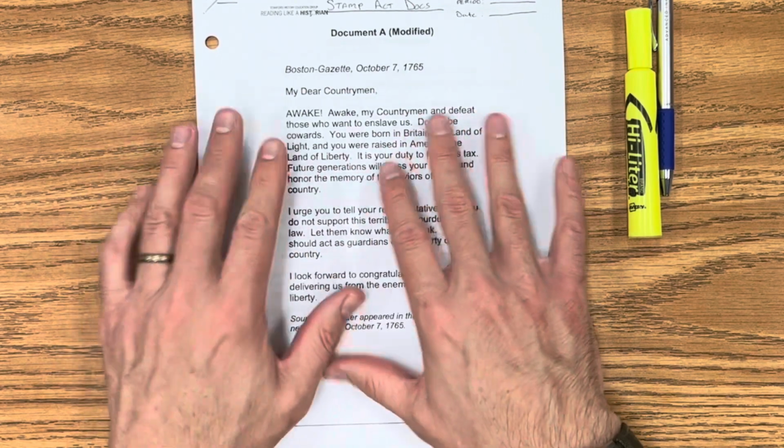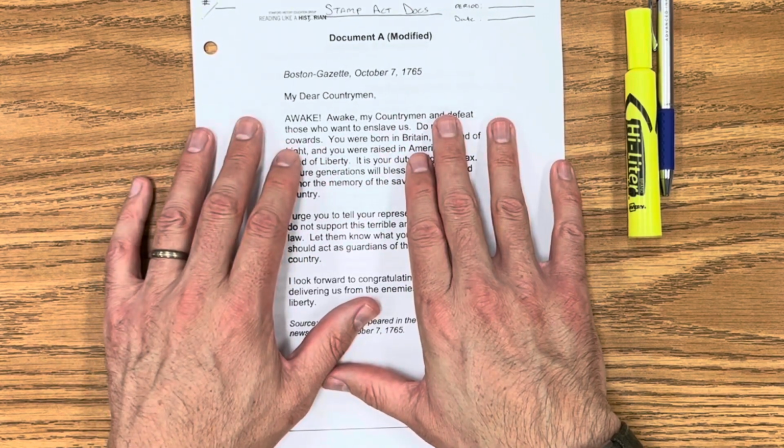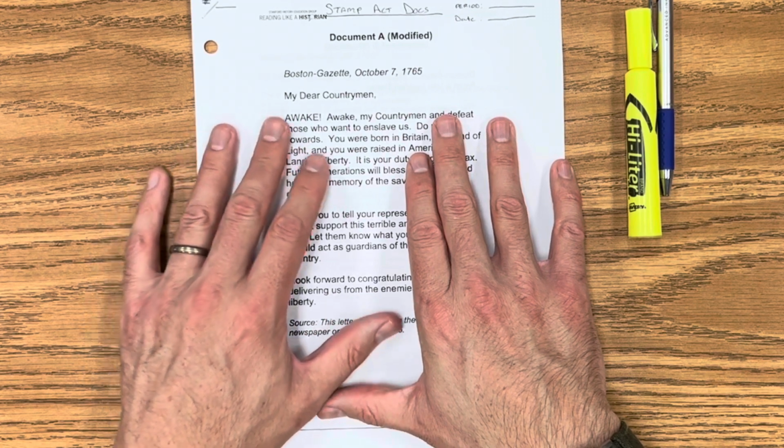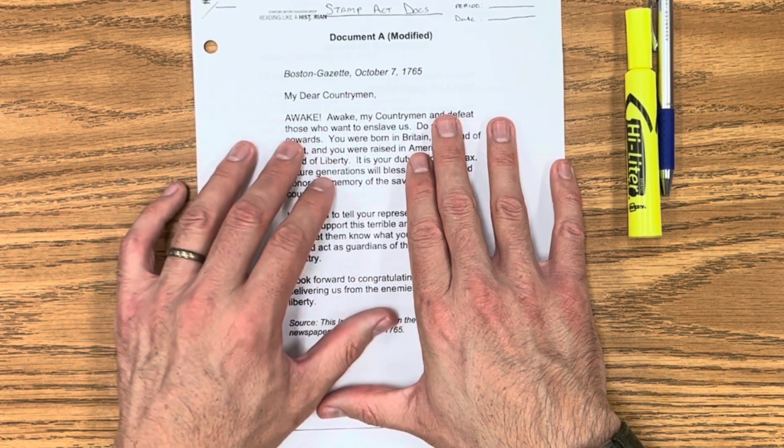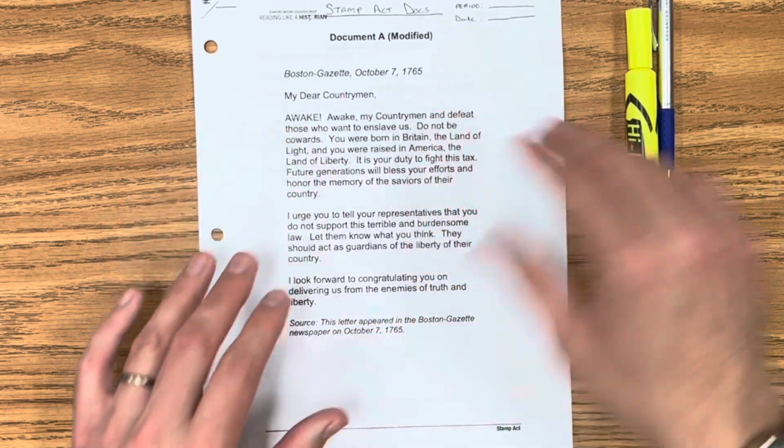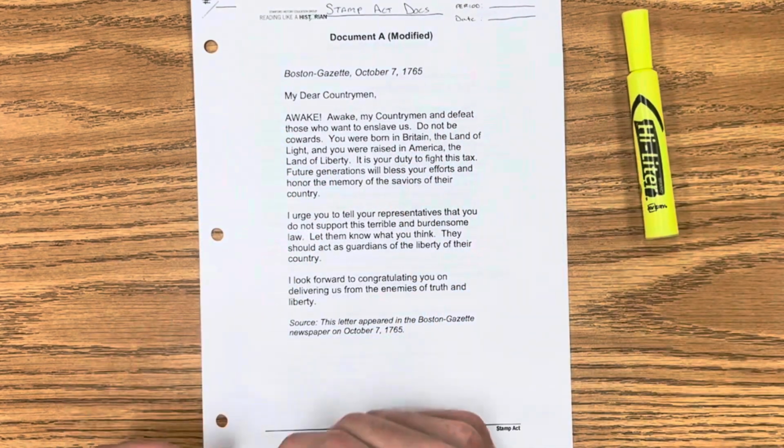So the colonists are really opposed and upset about this. And we're going to be thinking about that as we look at some primary sources within this assignment, focusing on the Stamp Act docs.